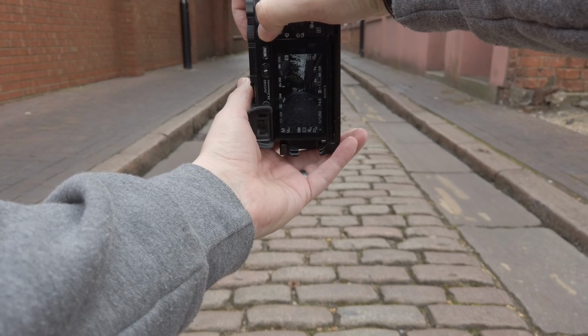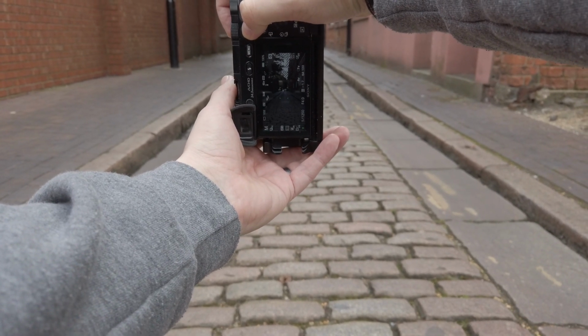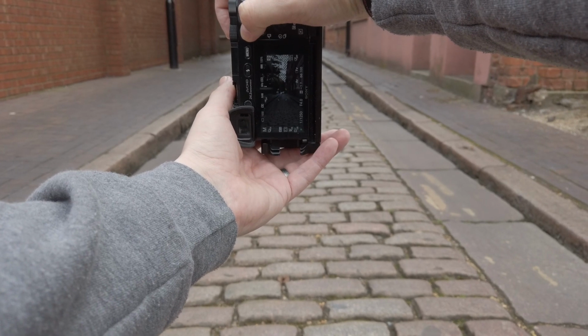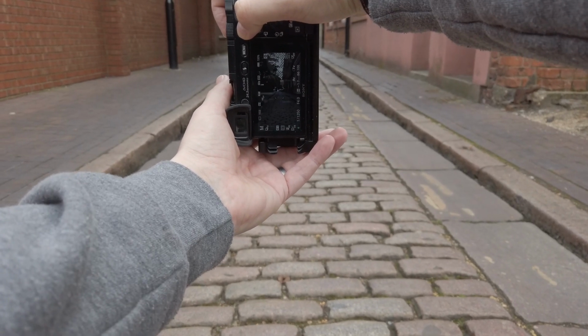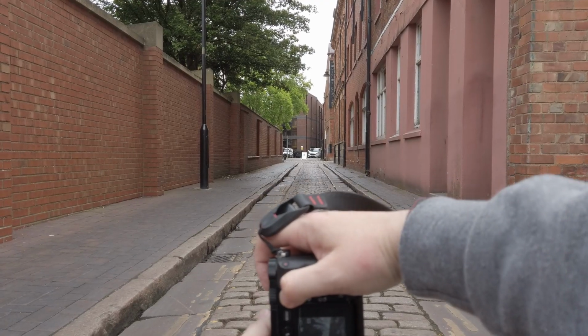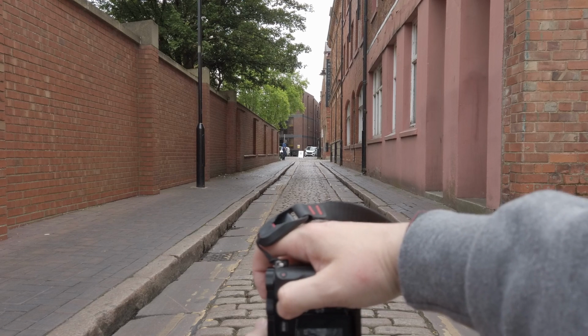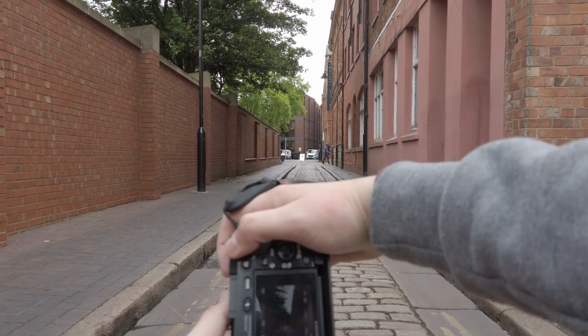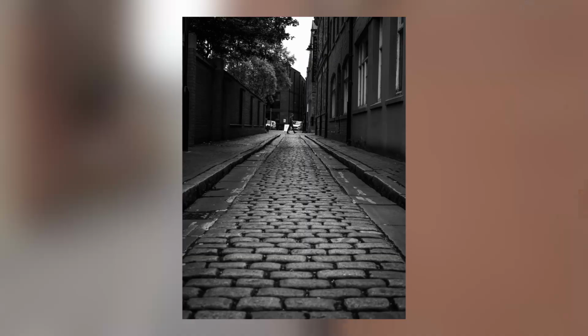So all I really have to do for this to work here is wait for a subject to pass the top of the street, be it a bike or a person or whatever. All right, so there we go.